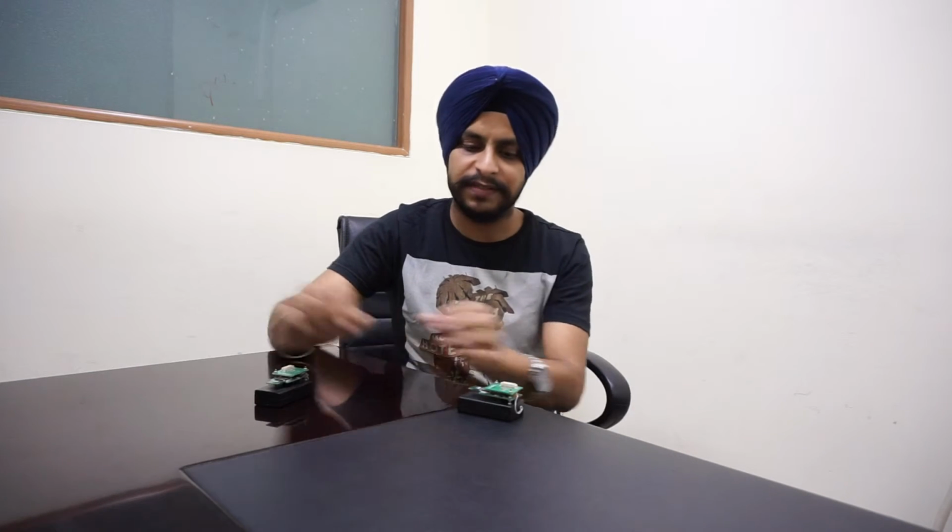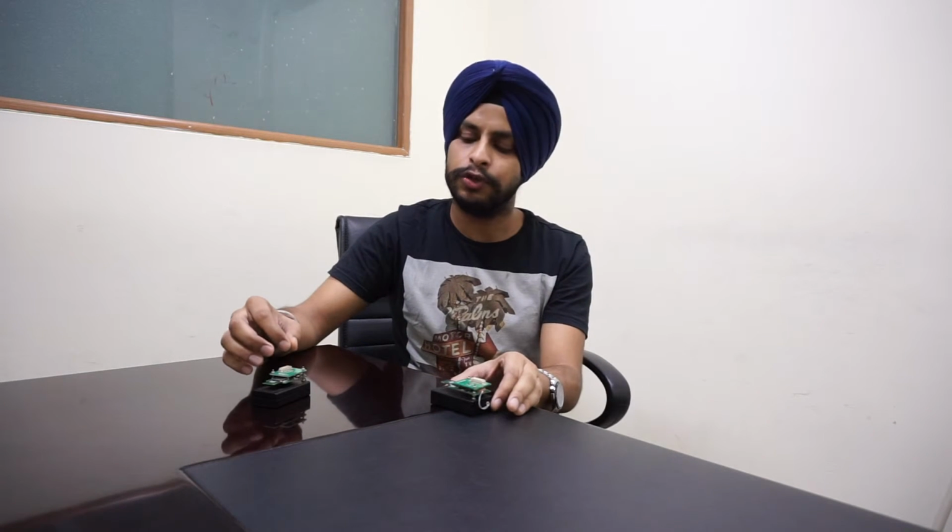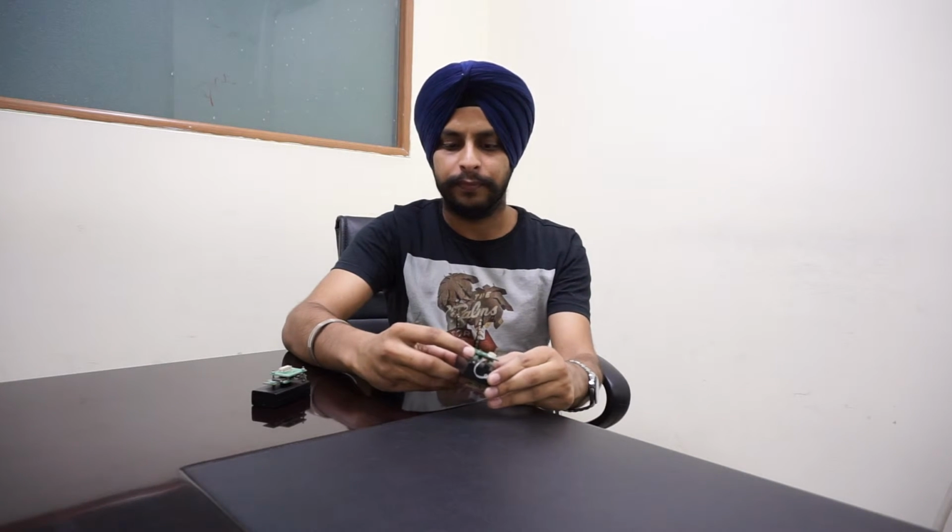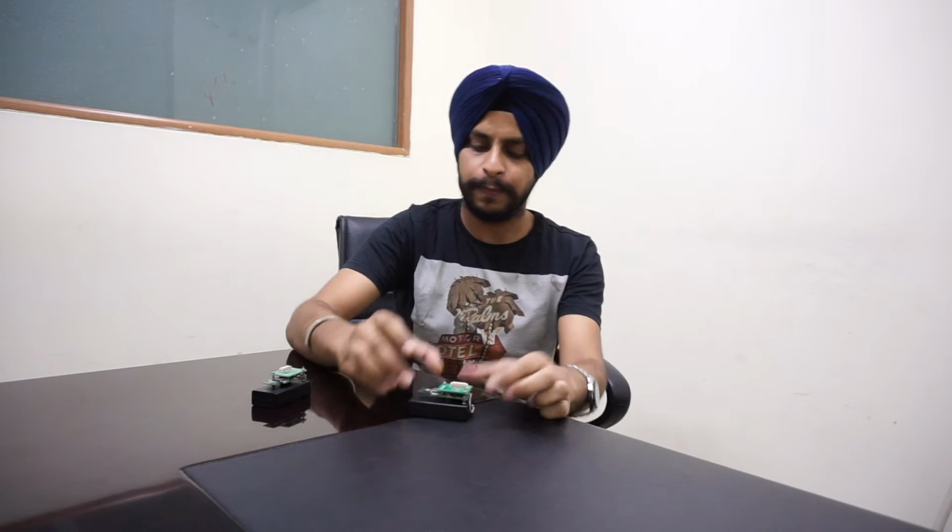Alright, so I'll just turn on this device and see what happens. After 10 seconds, the LED should start blinking, and the LED on this device should start blinking so fast that for us it will be continually on. So they are on now. We see that the LED on the first device has started blinking and the LED on the second device is on constantly. So it means it is receiving data.